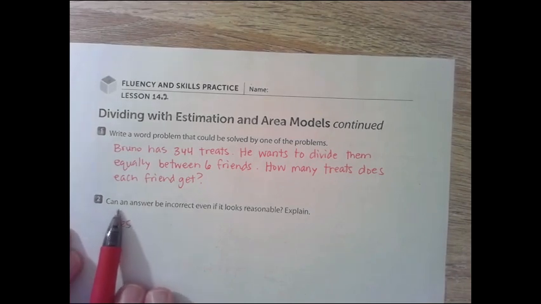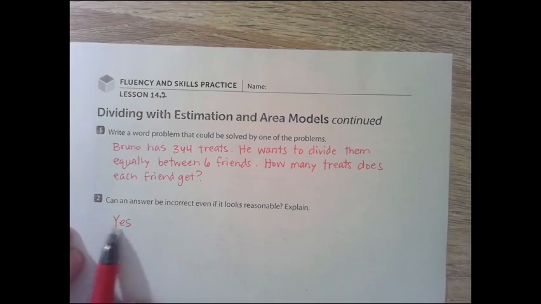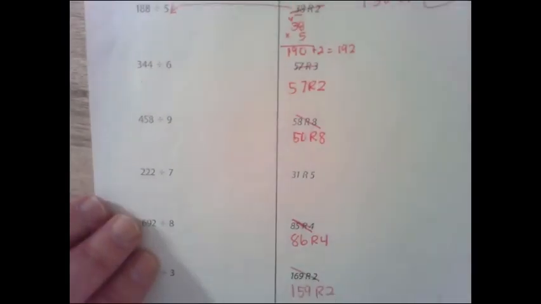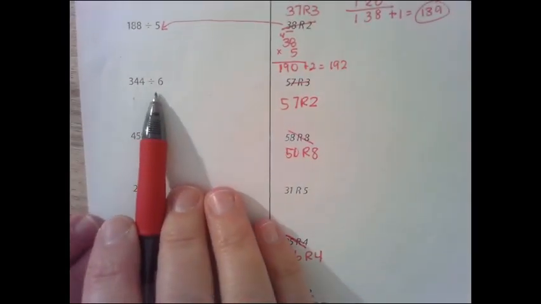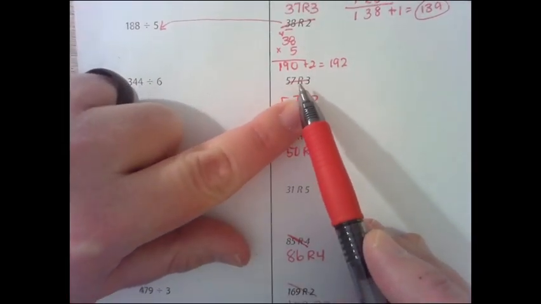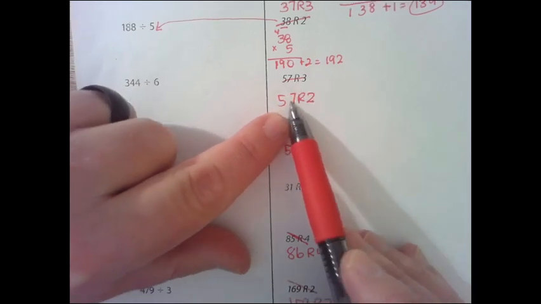Number 2: can an answer be incorrect even if it looks reasonable? Explain. I wrote yes, and I'm going to explain. Let's look at that same problem, 344 divided by 6. The student got 57 with a remainder of 3. That was really close to the actual answer.